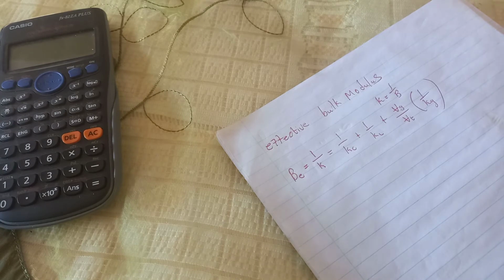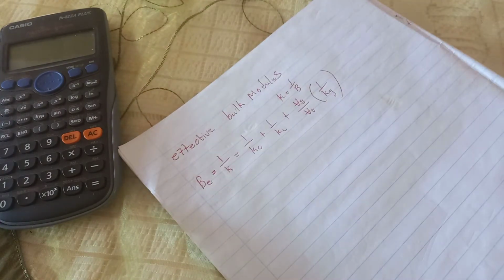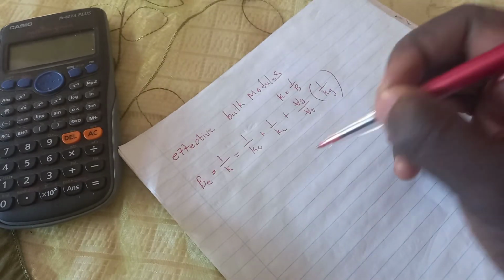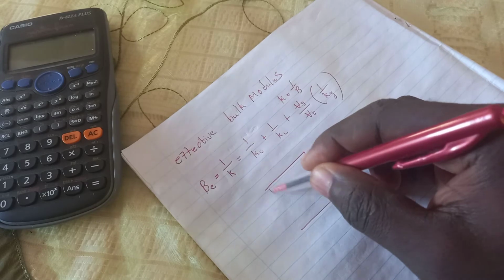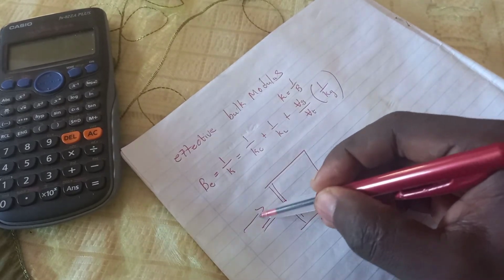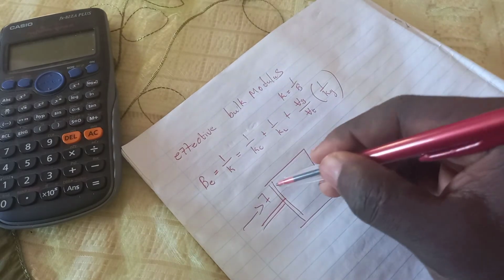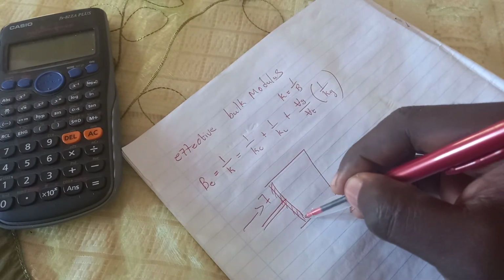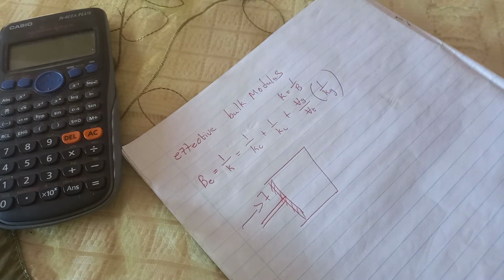Now let's look at the effective bulk modulus. They say here that when a force F is applied to a piston of a cylinder filled with liquid, a spring effect or play is experienced on the piston.